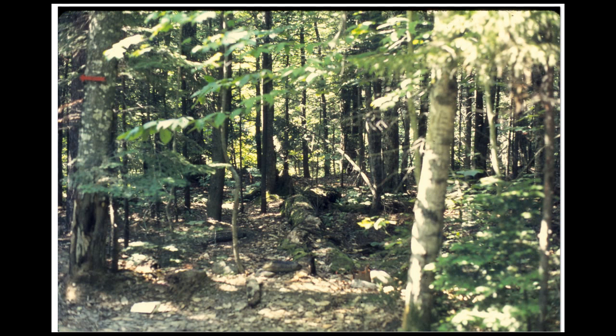Here the trees are a little bigger, and notice the underlying layer here doesn't show the intense vegetation that we saw in the previous slide.